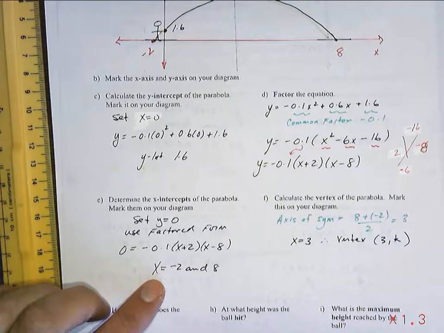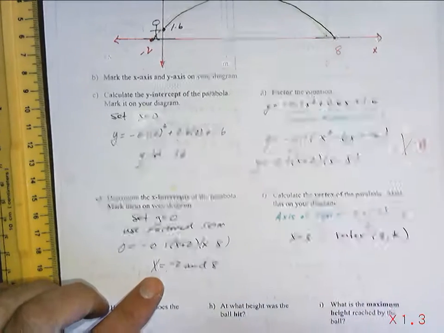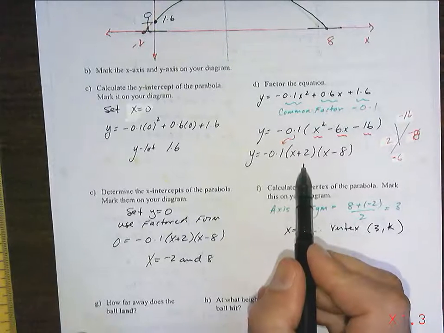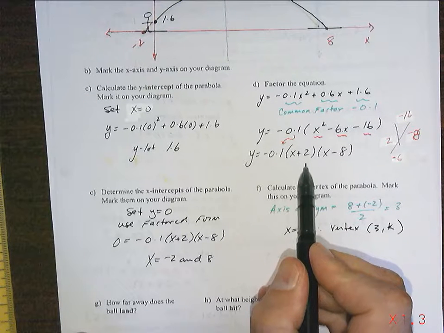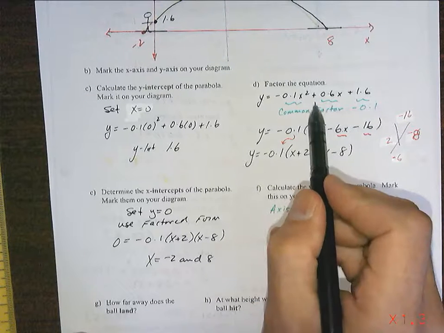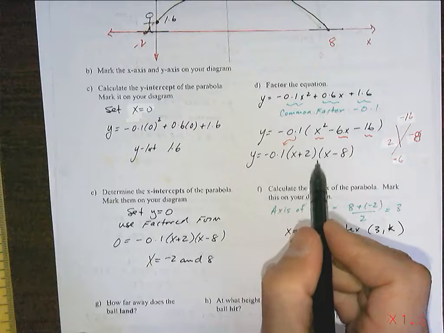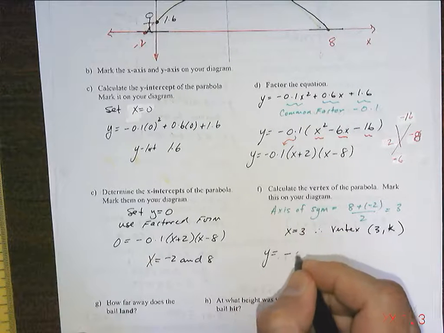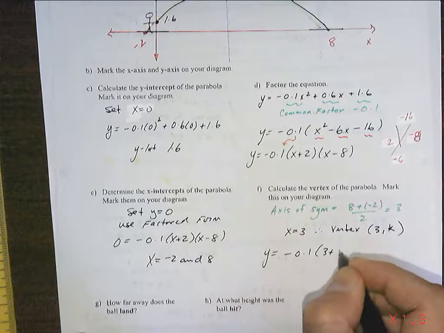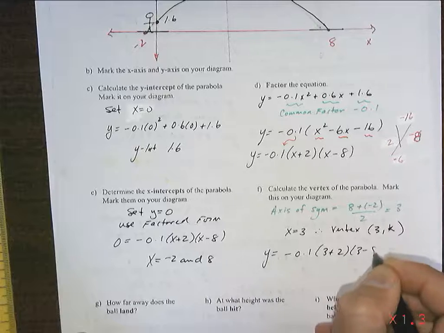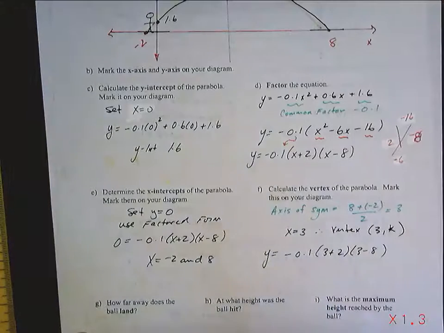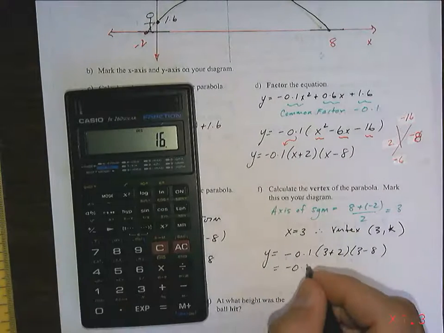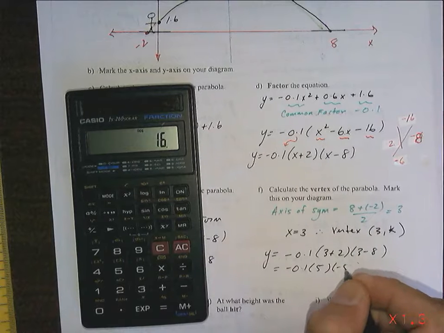And we need to determine that k value. So to determine the k value, we're going to take x equals 3 and either plug it into here or plug it into here. It doesn't matter, but I think this one's easier, don't you? So it's going to be y equals -0.1(3 + 2)(3 - 8). So that's 5 and -5. So that's going to be -0.1 times 5 times -5.